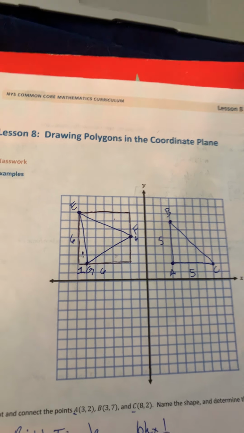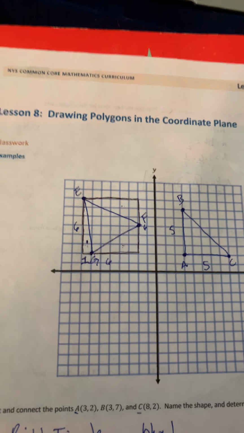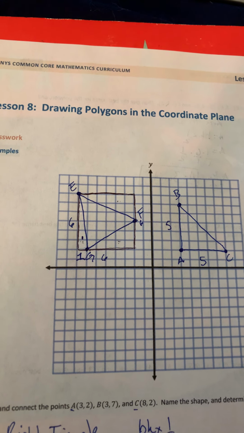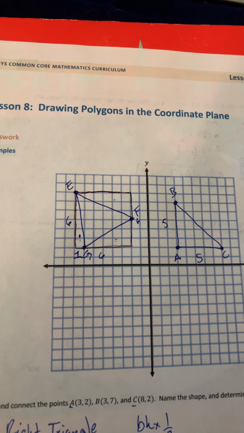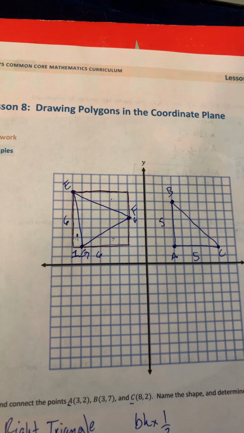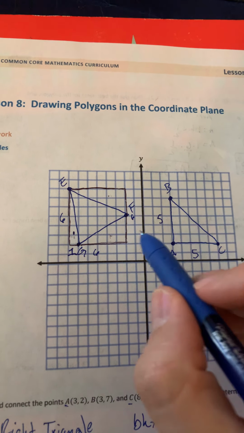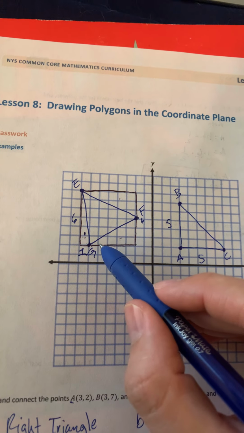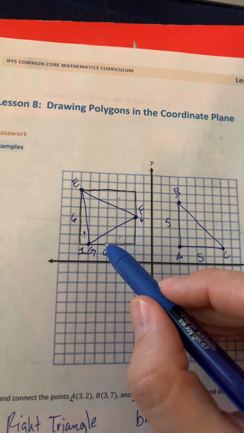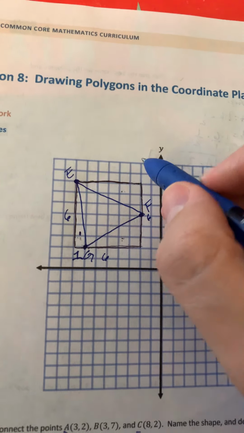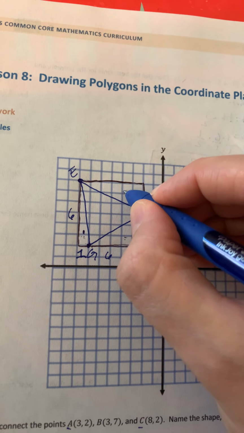And then I'm going to go on to triangle 2. Let's see, which one can I make triangle 2? I'm going to make this one triangle 2. I'll put a little 2 right there. That's going to be triangle 2.